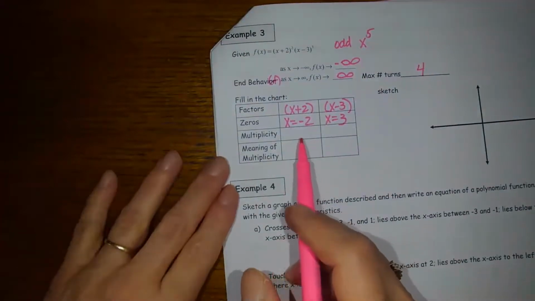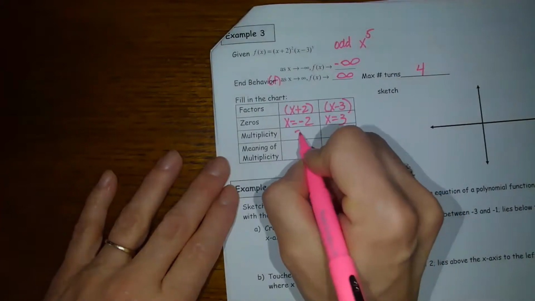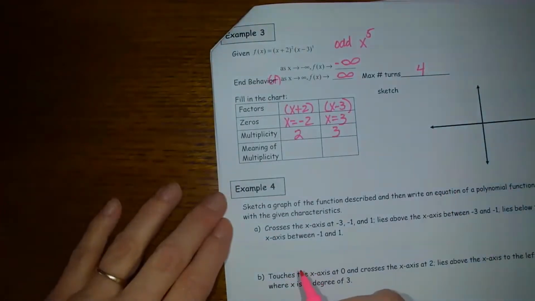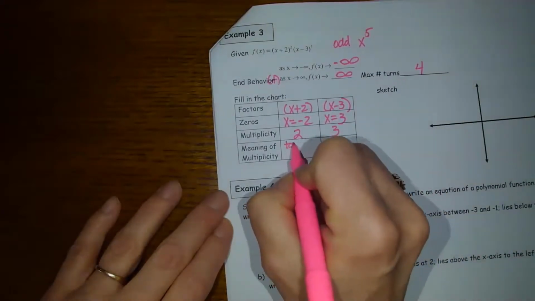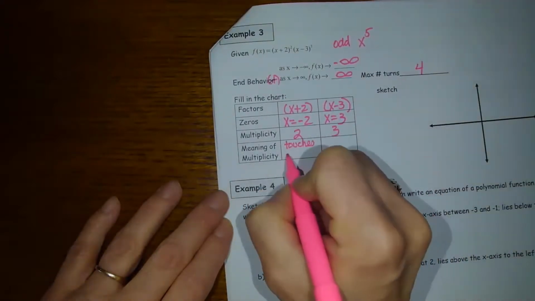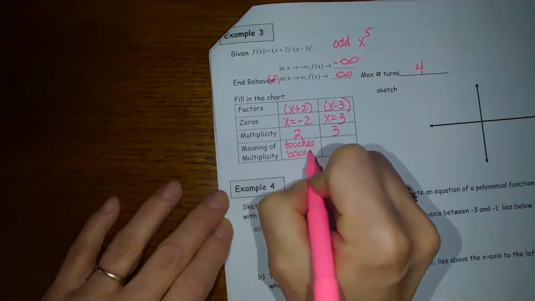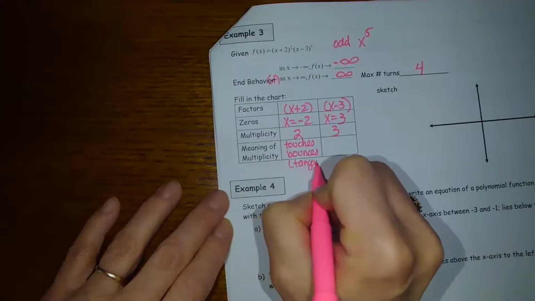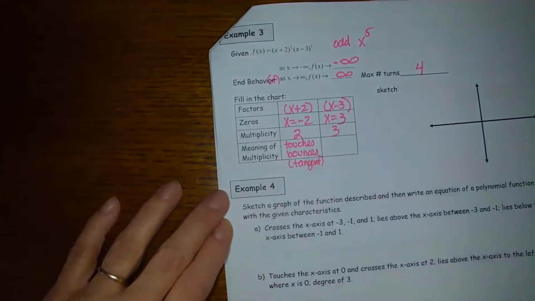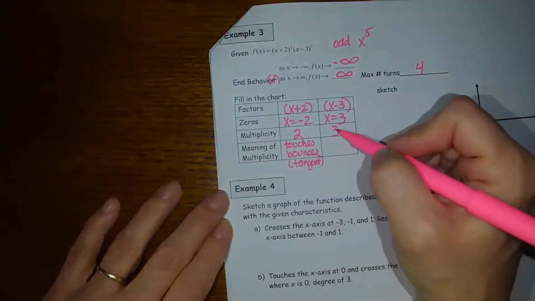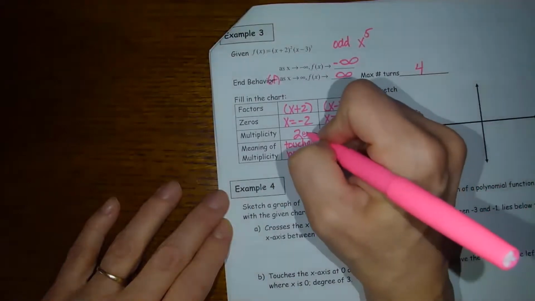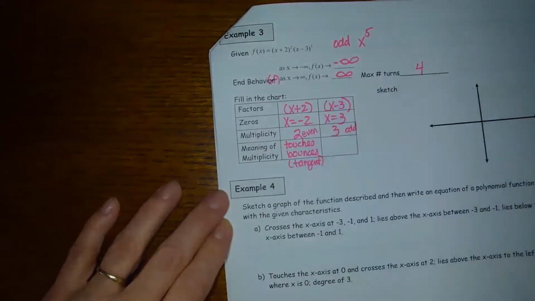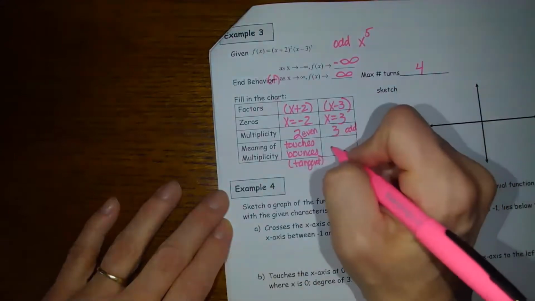The multiplicity, well, this one is squared. This one is cubed. What does squared mean? It touches, bounces, if you like that word, or that it's tangent. Those all describe the same thing. This one is multiplicity. I'm going to write even. So you connect the dots that even and odd are what's determining this. It crosses.